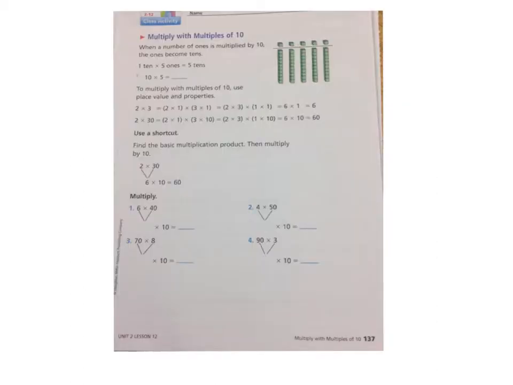Now, if you do need the 10 blocks, you know where my manipulatives are, and if you ever need them, go for it. So when a number of ones is multiplied by 10, the 1 becomes 10. So you've got 1 ten and 5 ones. So it's 10 times 5, which equals 10, 20, 30, 40, 50.